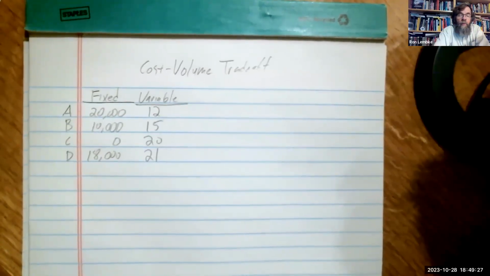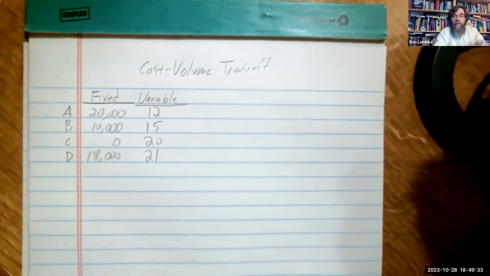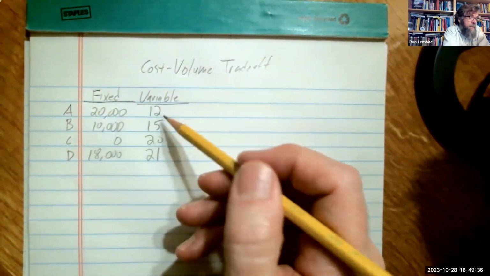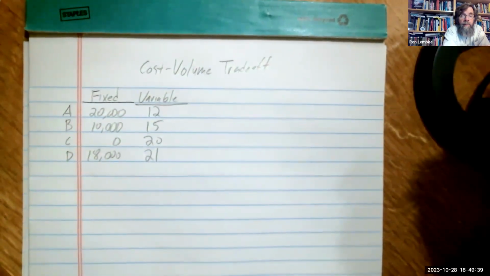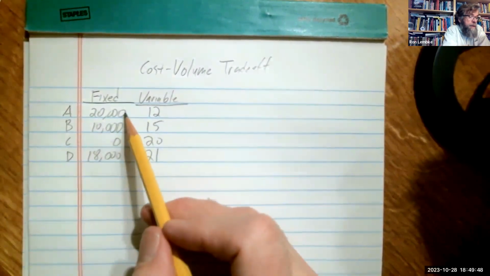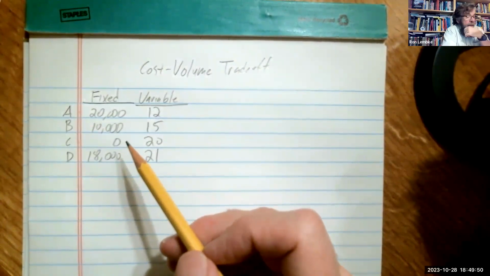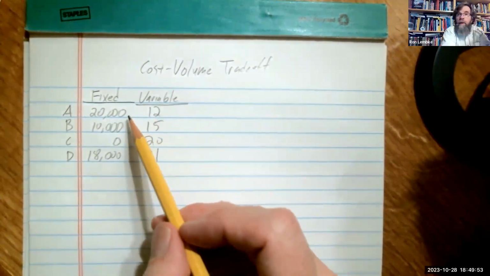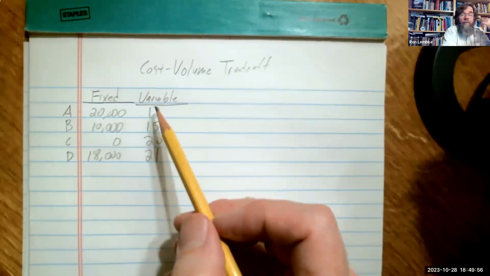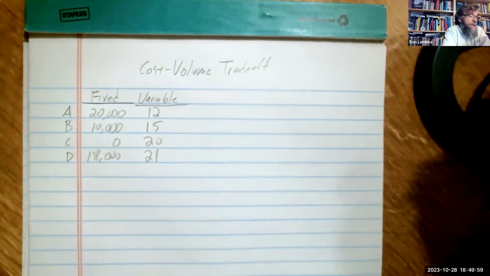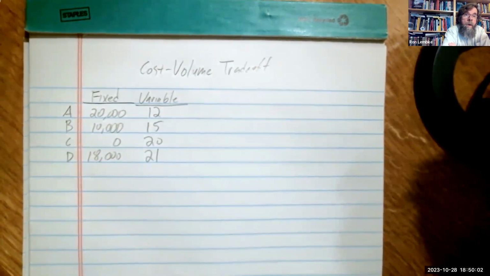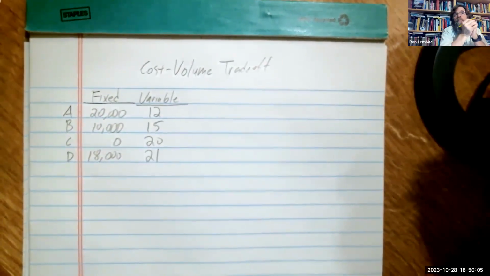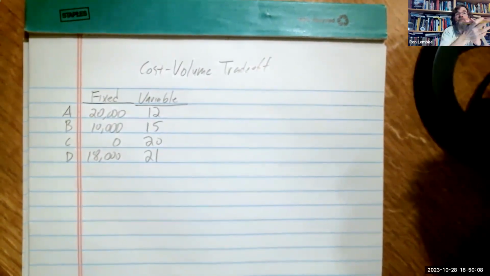Hello. In this video, we will be looking at a cost volume trade-off problem where we have four different options of how we can get the material, the products, the units, the subcomponents, whatever they are, get the things we need. We can pay a different amount of money up front, and different upfront fixed costs come with different variable costs per unit. And we're just trying to figure out what option we should use.